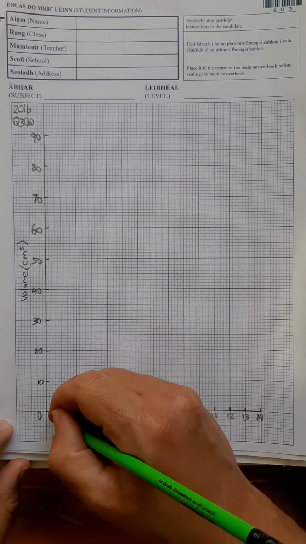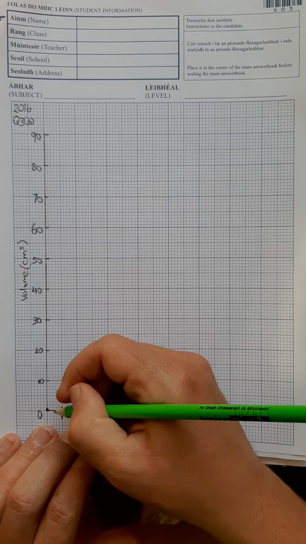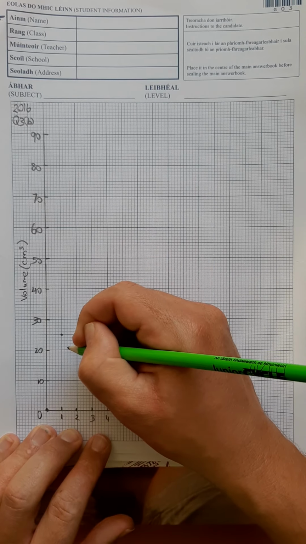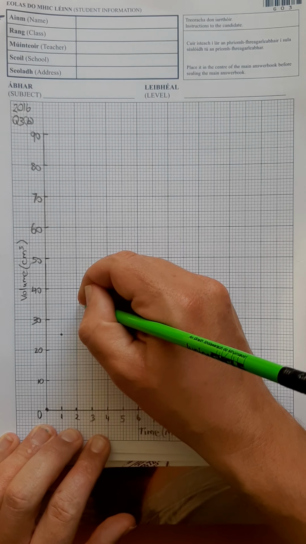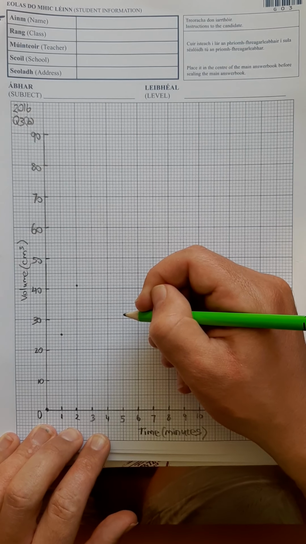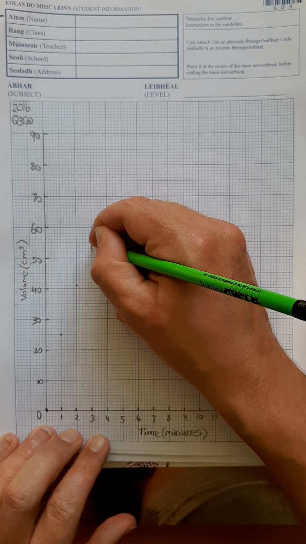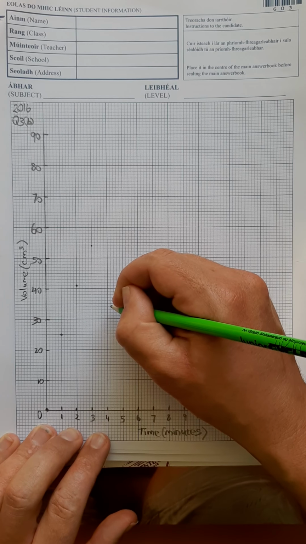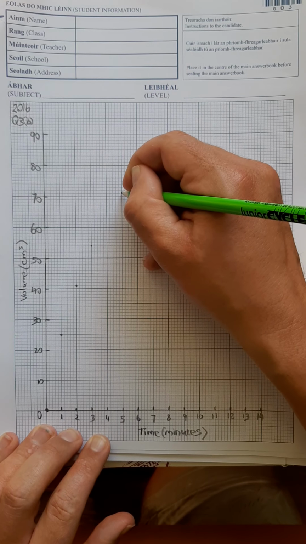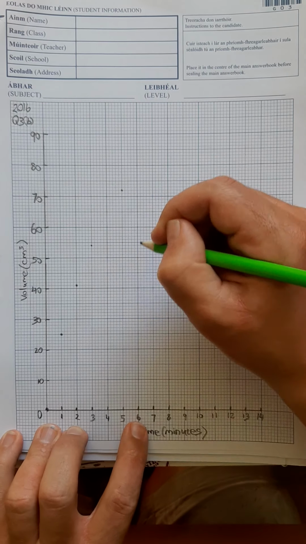So if we look at run A, 0, 0 is the first point, so that's right there. Then we have 1 and 25, so that will be here. Then we have 2 and 41, then we have 3 and 54, we have 5 and 72, we have 6.5 and 78.